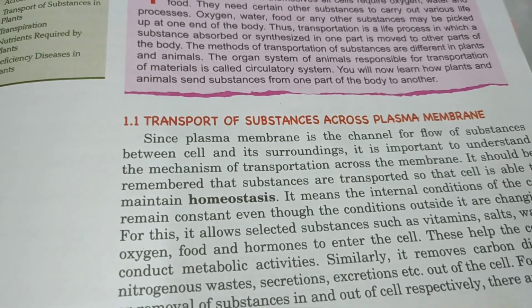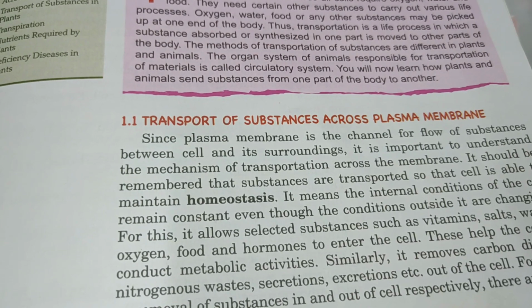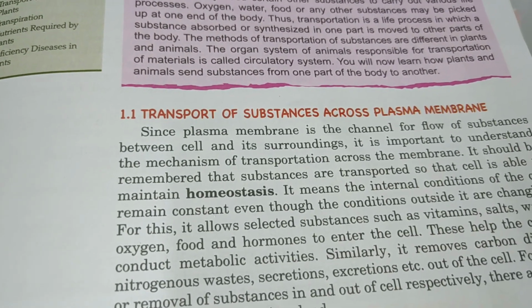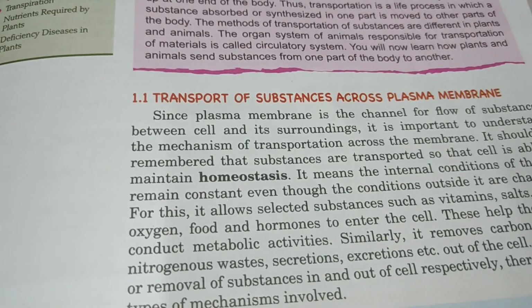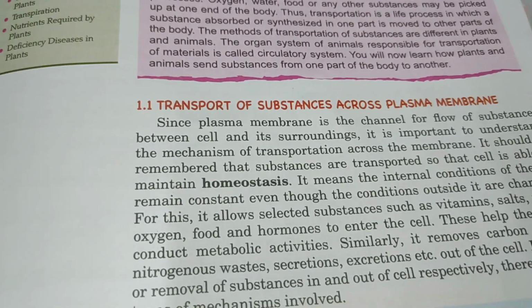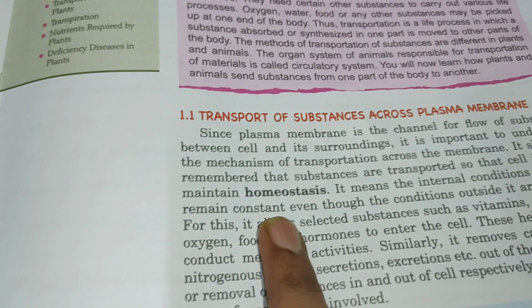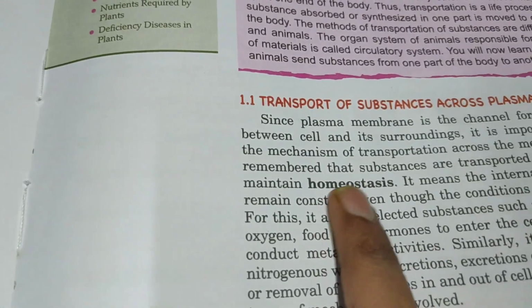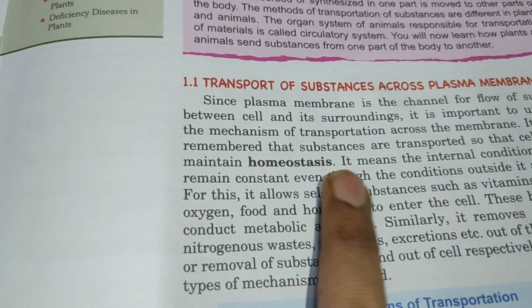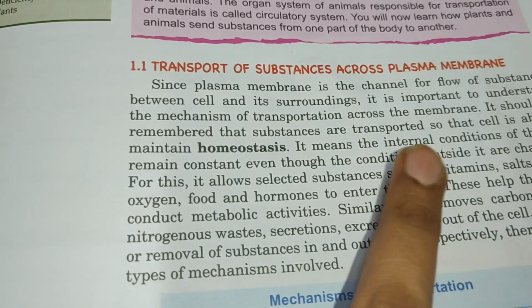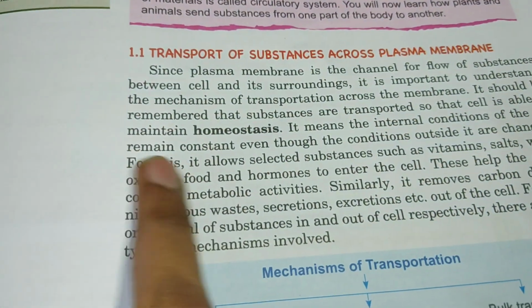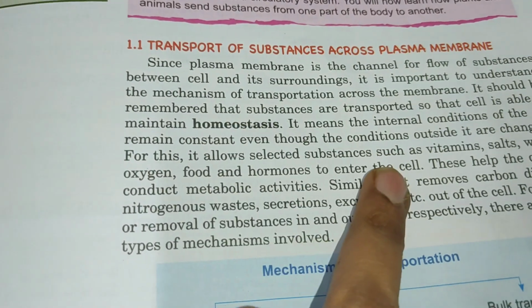The substances are transported to maintain the internal conditions of the cell constant. Whatever the conditions in the outside environment, the inside environment should be the same. Homeo means same, stasis means remain same.